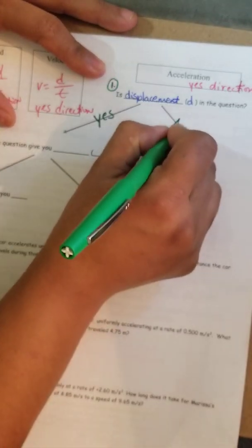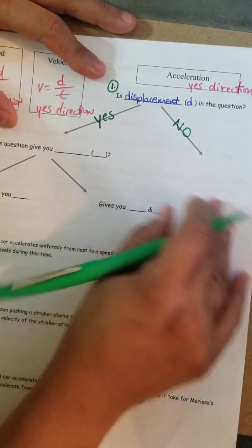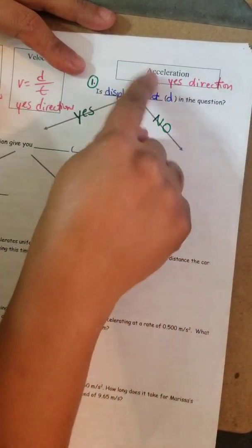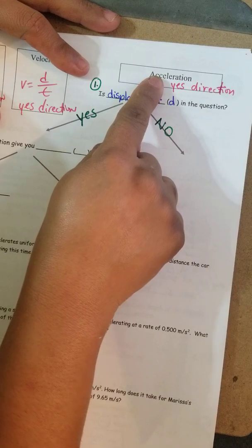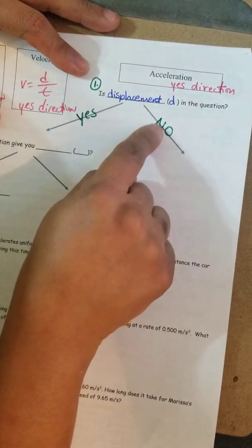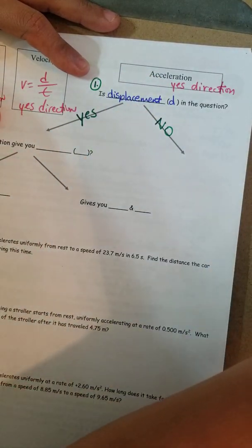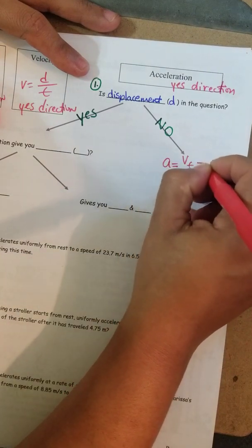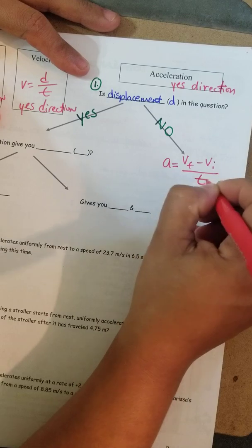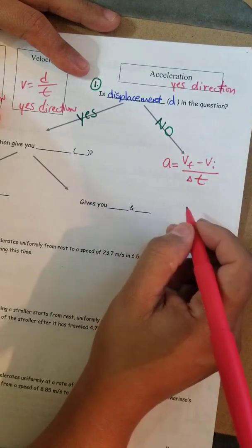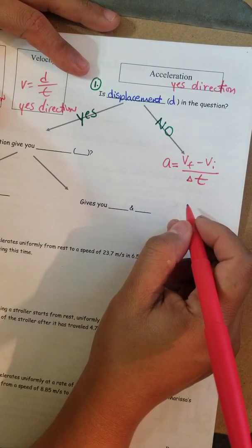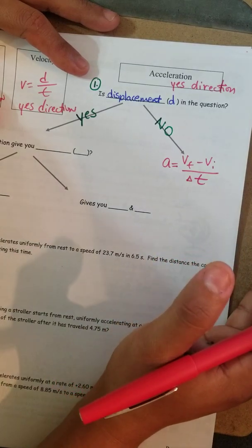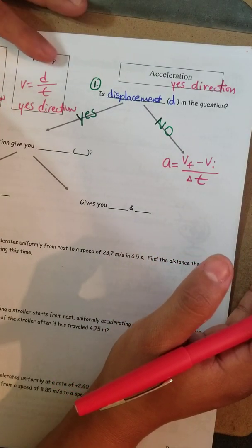If you say no, then you're going to go this route. Okay? So if yes, they use acceleration within the equation, but no, there is no distance involved, then you're going to use this equation, A equals V sub F minus V sub I over T. Okay? You're going to use the easy cheesy acceleration equation. You stop right there. You should be able to solve what you need to solve for.